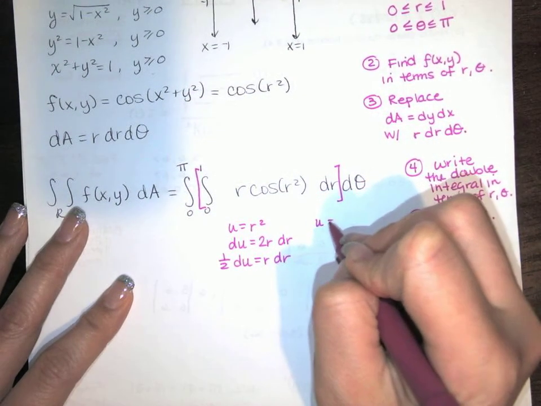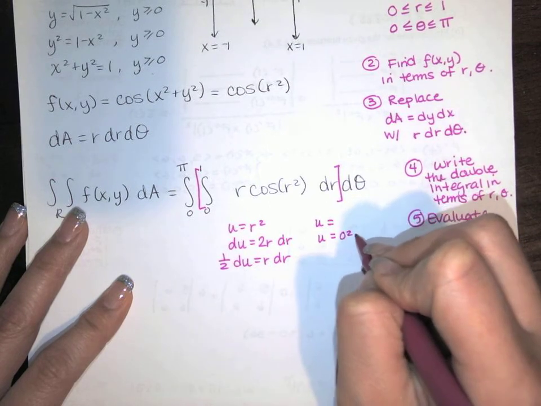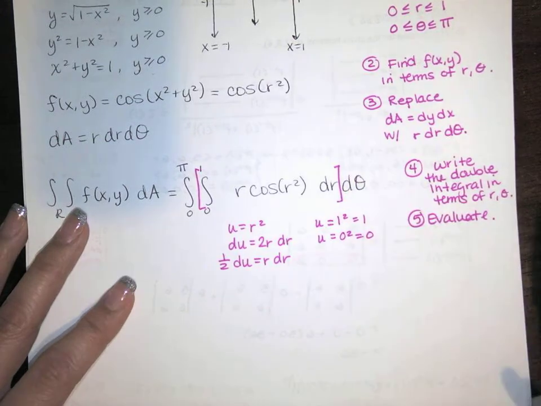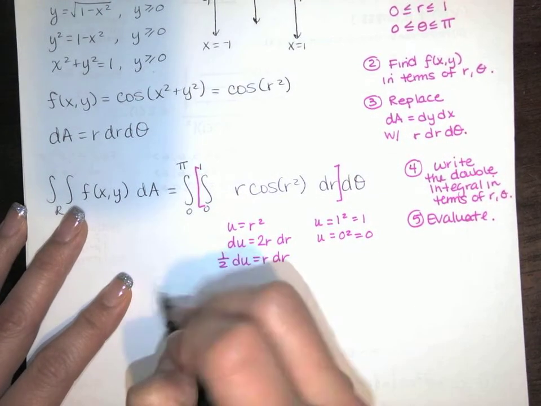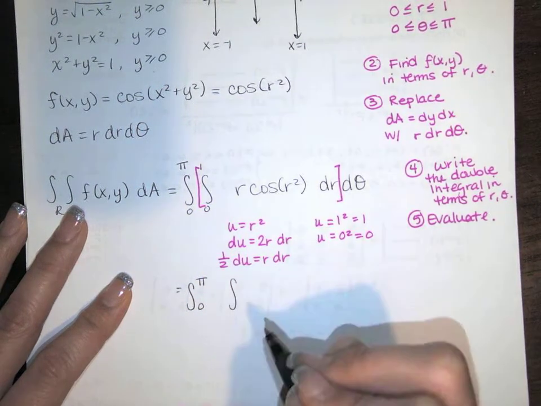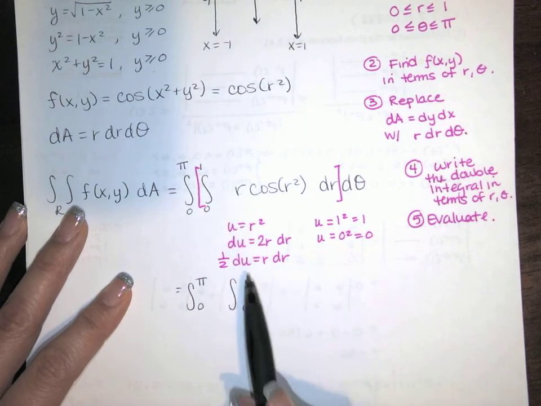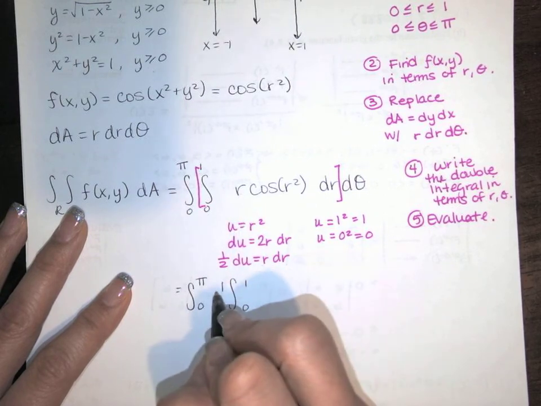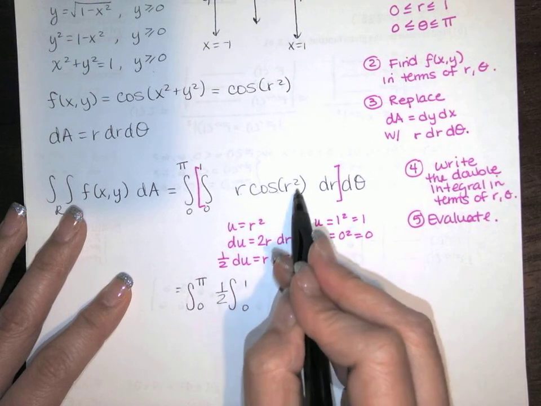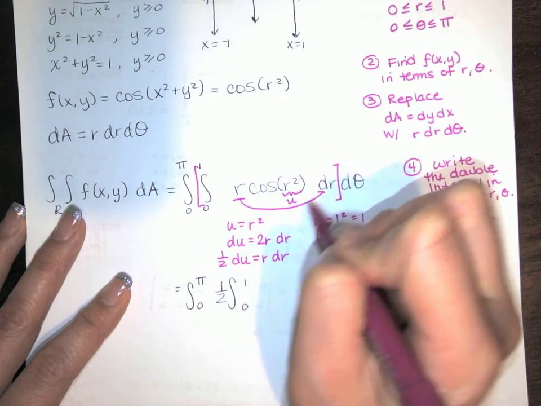Multiply both sides by 1/2. And then we need new bounds. When r equals 0, u equals 0 squared, which is 0. When r equals 1, u equals 1 squared, which is 1. It's very coincidental that the bounds for u and r happen to be the same, but they are this time. So r dr can be replaced by 1/2 du. And then what's left over is cosine of u. So that's my u, and this part is 1/2 du.